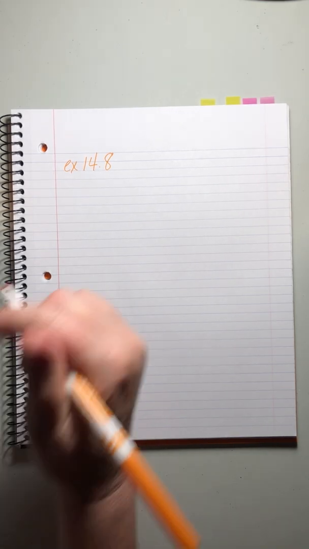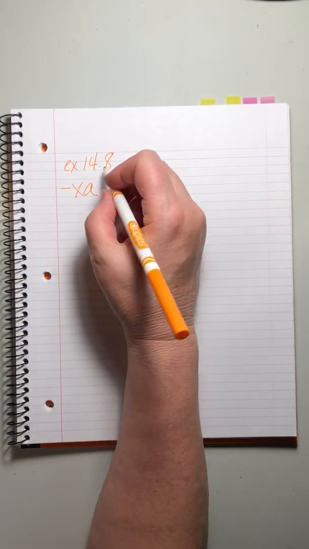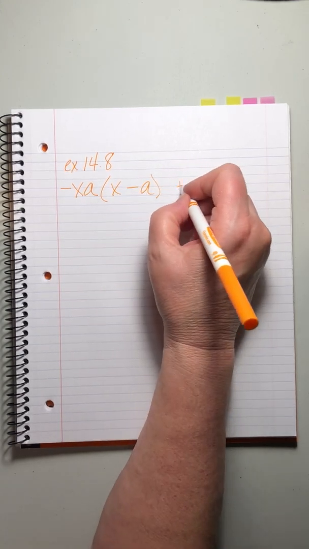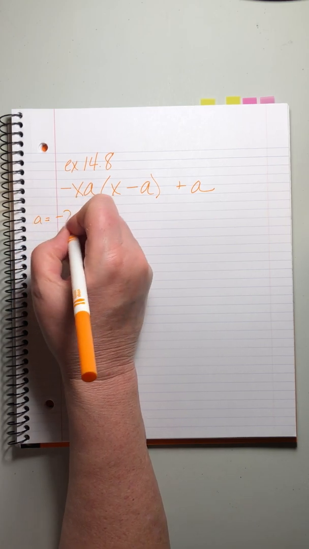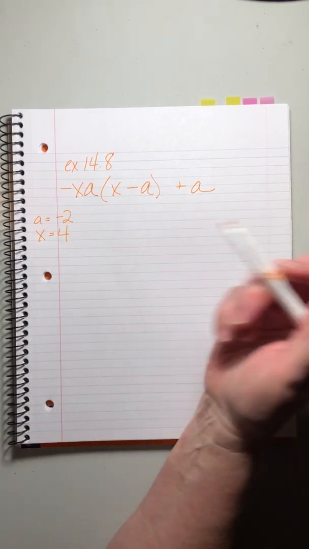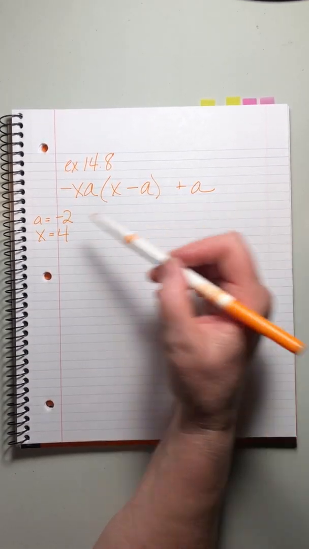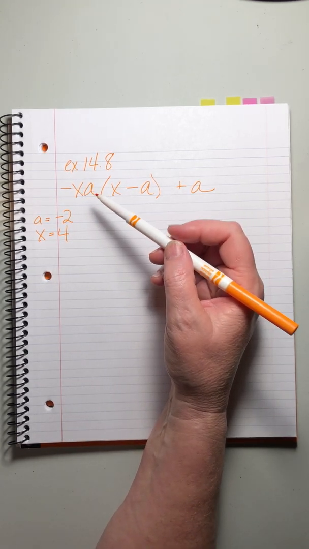Here's our last one, and then this lesson is over. Ready? Okay, that's our expression. A equals -2 and x equals 4. I've said it before, you already know this, but we have to make sure that every single a changes to -2 and every single x changes to 4.